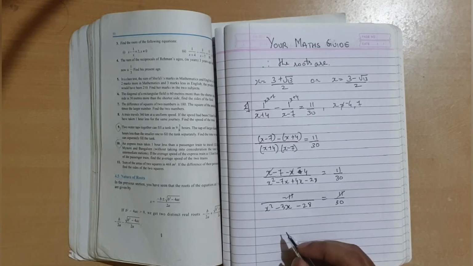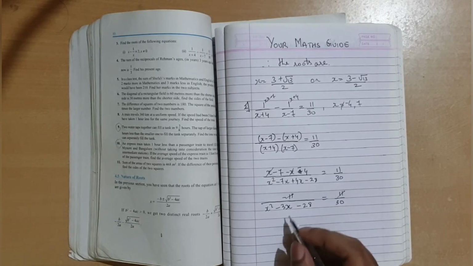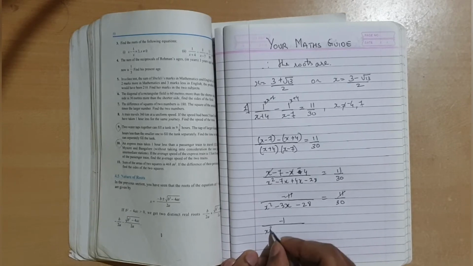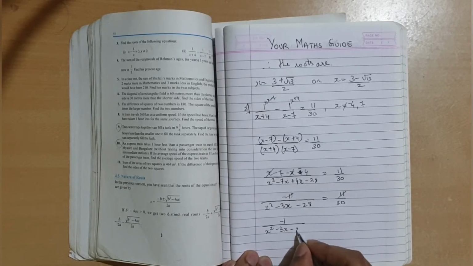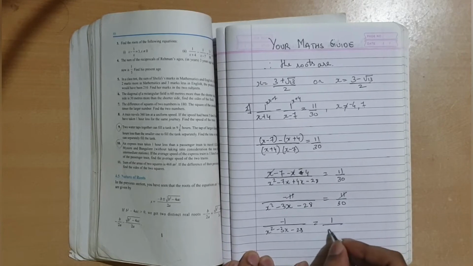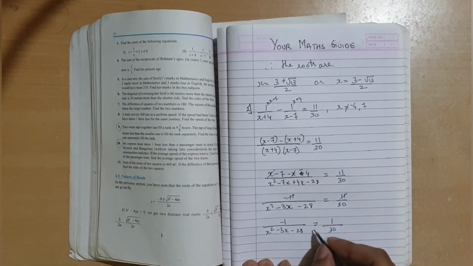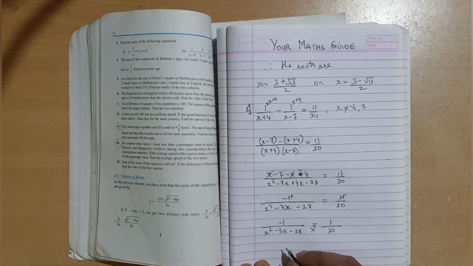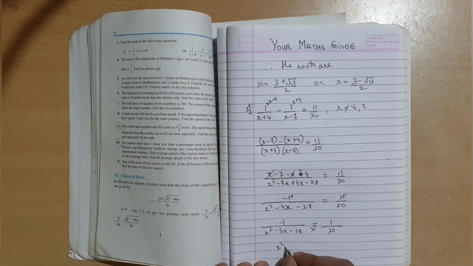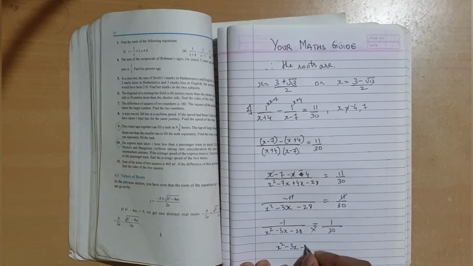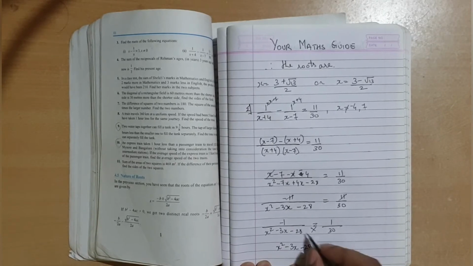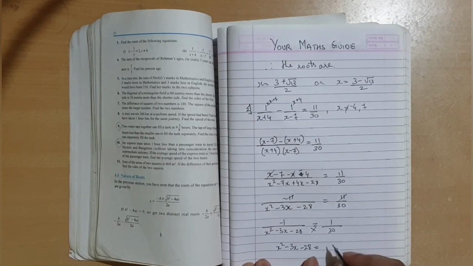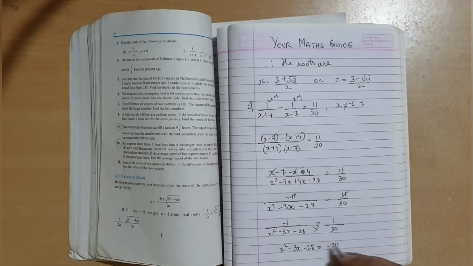Now what you have to do is, this will be minus 1 upon x square minus 3x minus 28 is equal to 1 upon 30. So now just cross multiply, this goes here, this comes here. Okay, so x square minus 3x minus 28, this into 1 will be this, minus 30 into minus 1 will be minus 30. Just cross multiply.